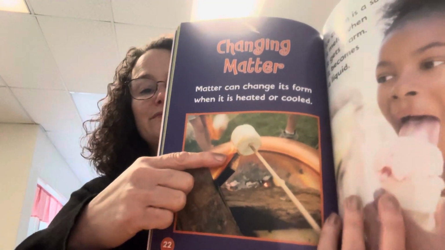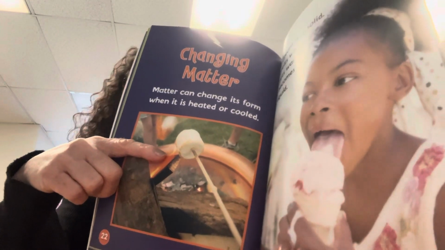Changing matter. Matter can also change its form if it's heated or cooled. Ice cream is a solid, but what happens if it becomes too warm? It melts, right? It becomes a liquid. This is one of my favorites, roasted marshmallows and ice cream. Two favorites.